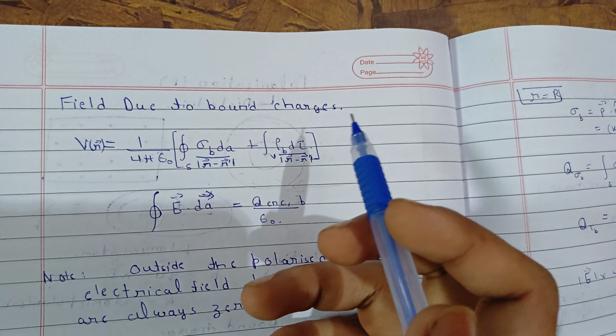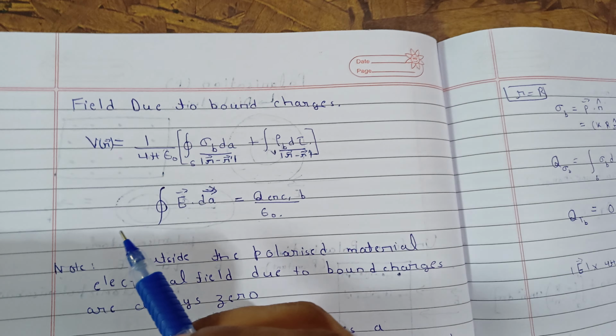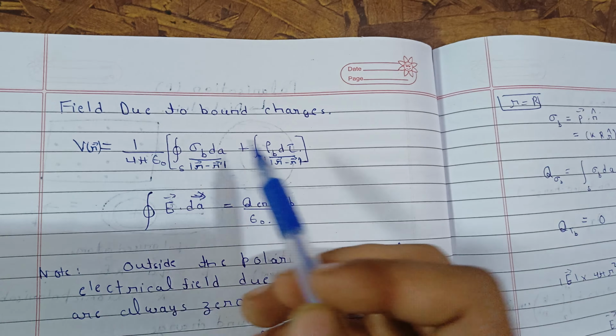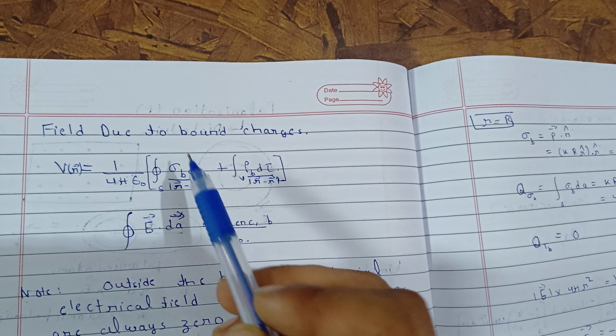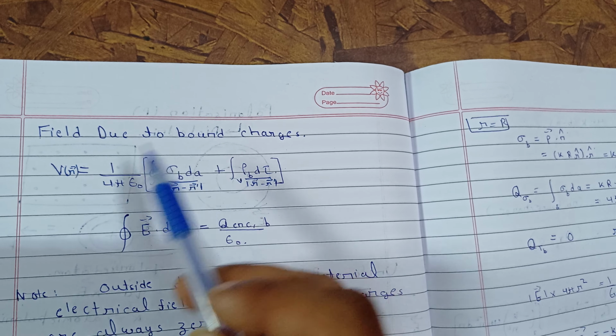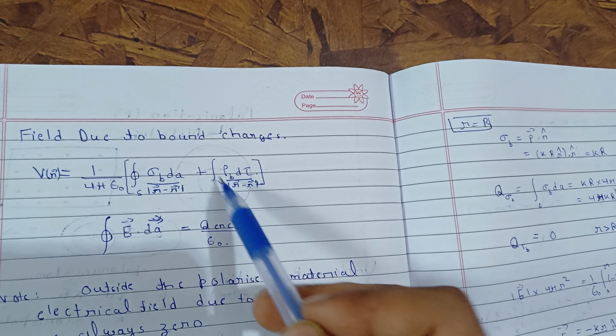Now the field due to bound charges. Let's see, we can define potential due to bound charges the same as we define it for a single charge. Sigma b dA will give us the charge, and divided by 4 pi epsilon naught r will give you the potential, and the same for the volume bound charge.